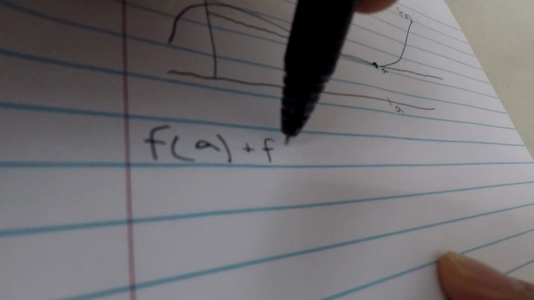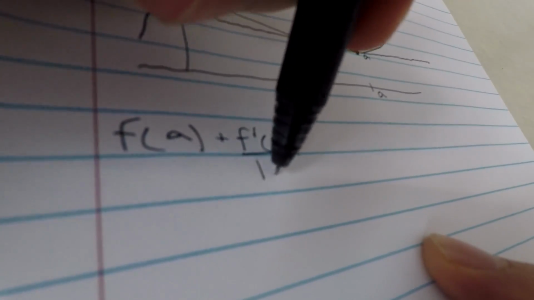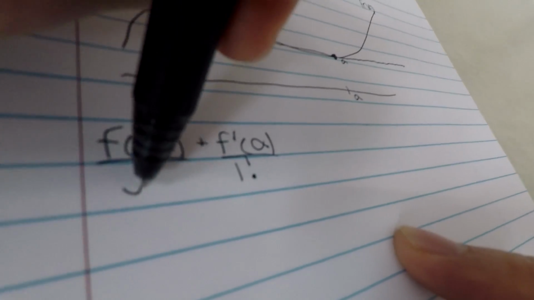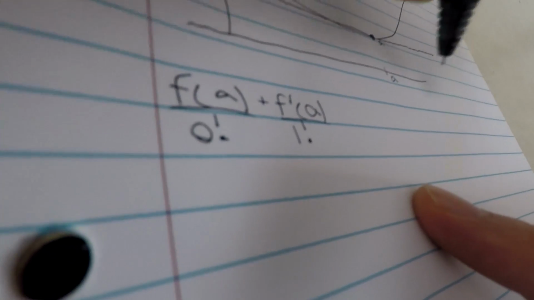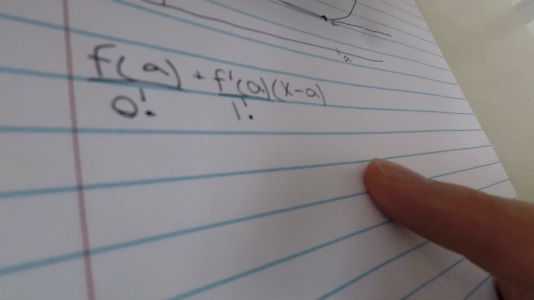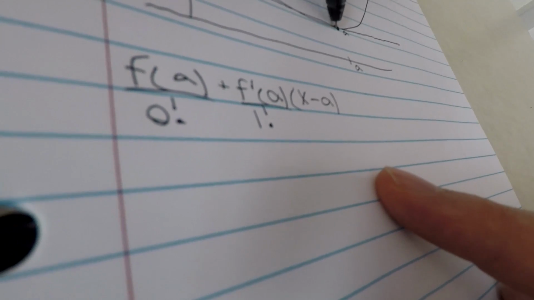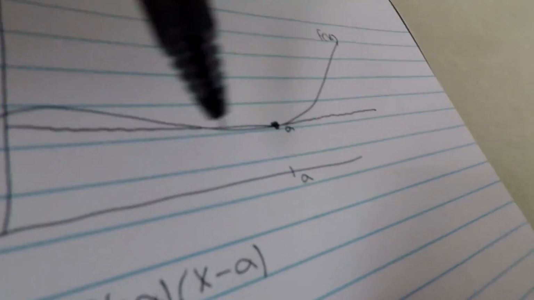Let's add another term, shall we? We're going to do our f prime of a over 1 factorial. By the way, this is divided by 0 factorial, but that just turns out to be 1, as does 1 factorial. And we're going to multiply that by x minus a. So you can see we're evaluating it at the point a. So that's where that x minus a comes in.